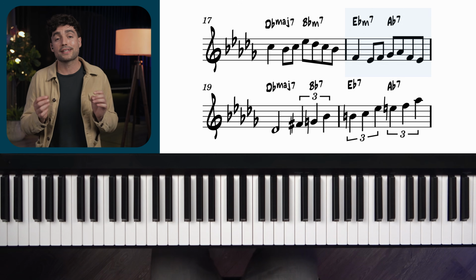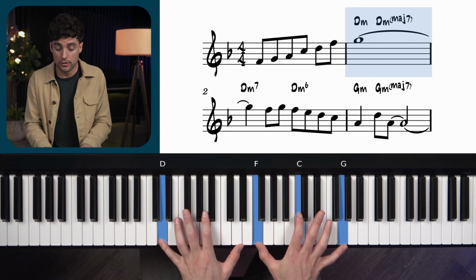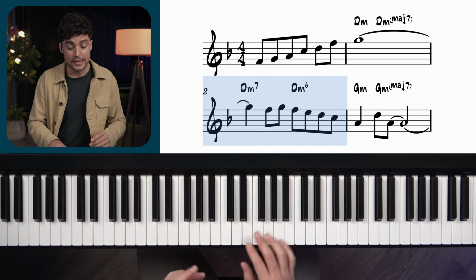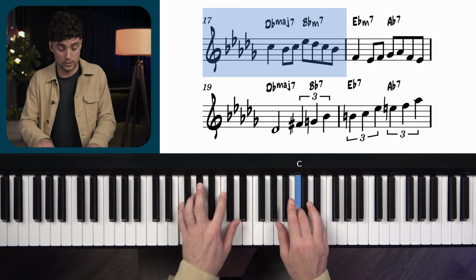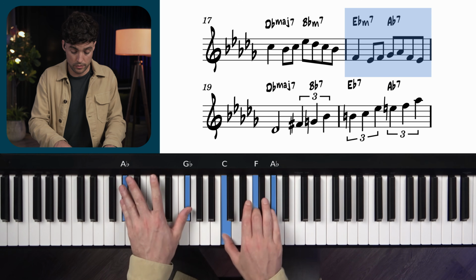So this modulation sounds so distinct because we're moving from the minor tonality of D minor to this very happy sounding D flat major harmony.